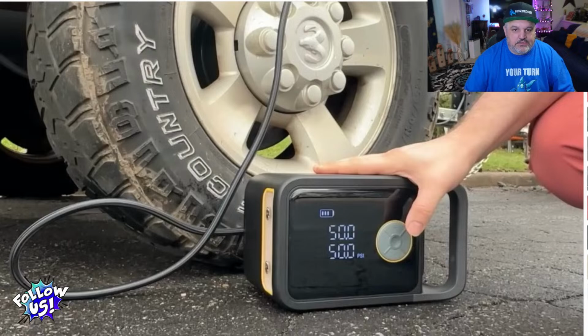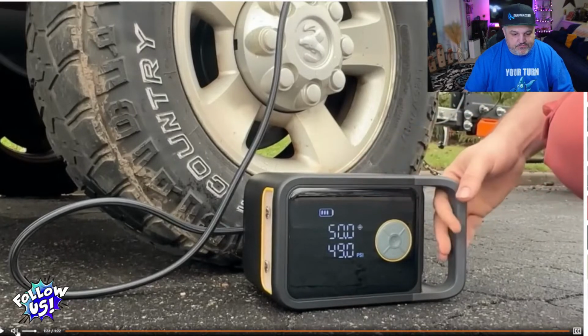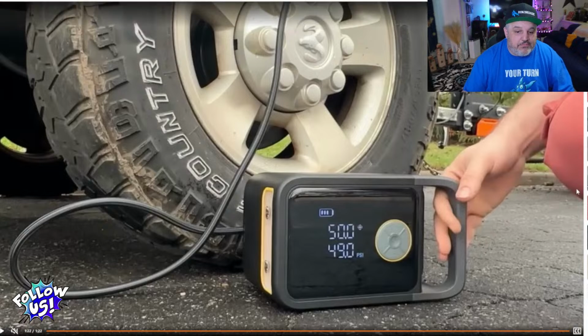So right there, guys. Wow, wasn't that fast? You see it in action. If you need a tire inflator with flashlight and power bank built into one, Vantech's got you covered with that idea. They really, really do.